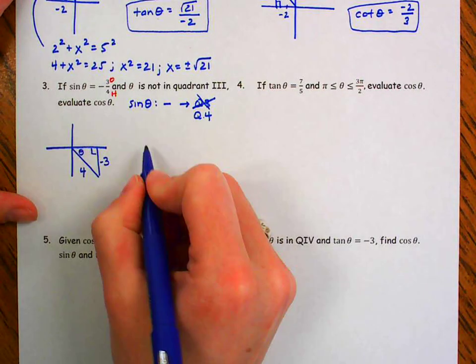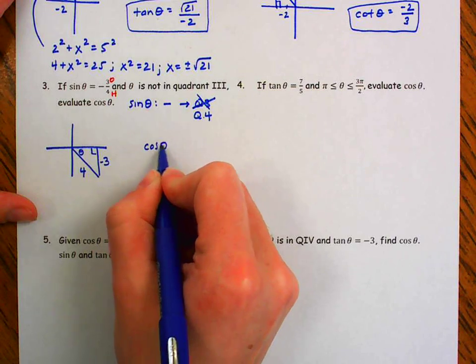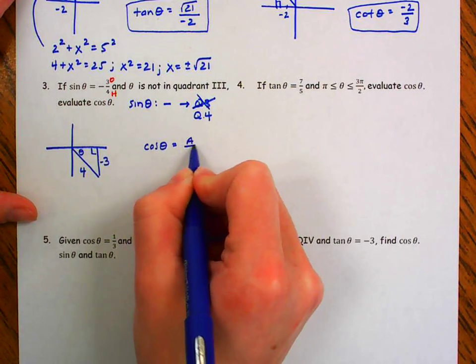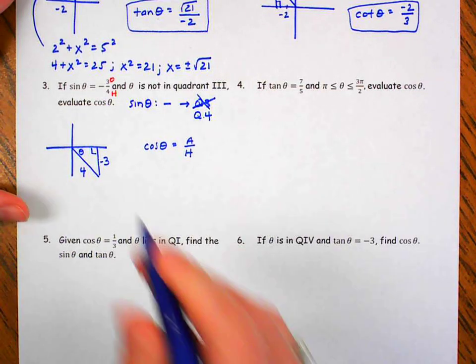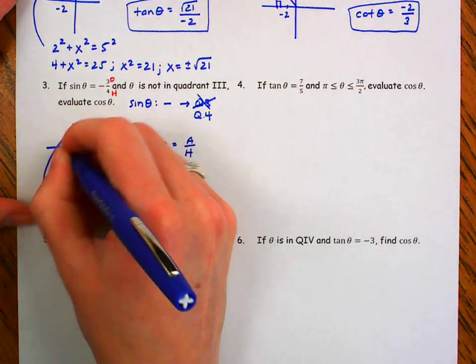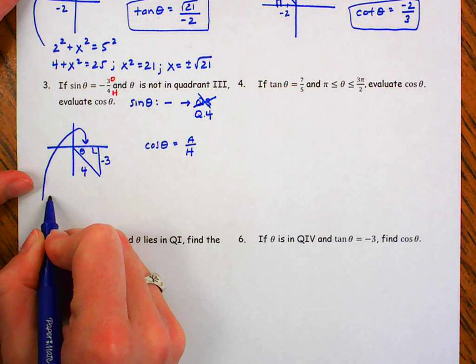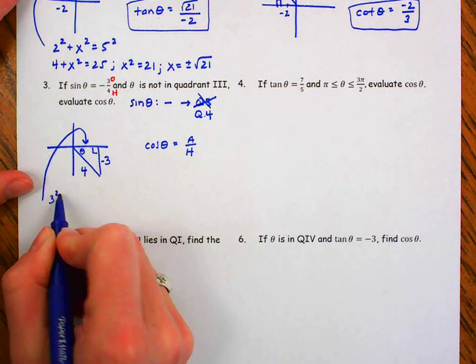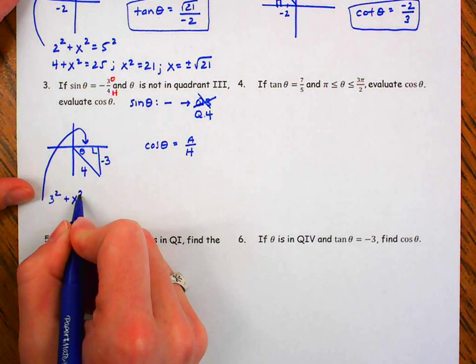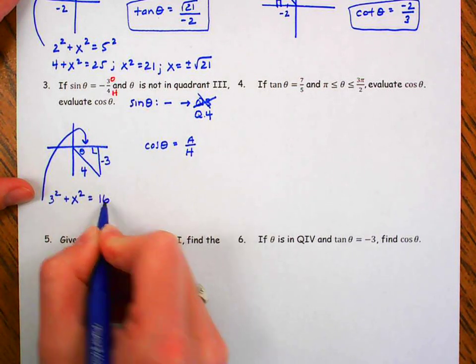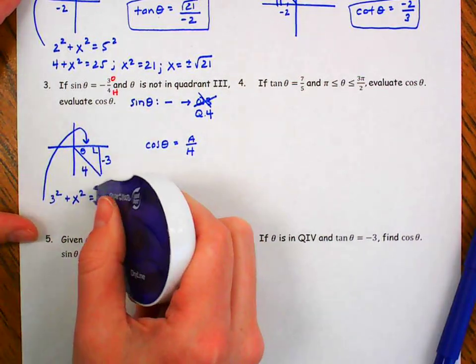We want to evaluate cosine. Well, cosine is A over H. Let's see if we have that. We have H. We don't have A. So to solve for this side, we're going to use the Pythagorean theorem. Remember, when I use the Pythagorean theorem, I'm going to use positive values because we're doing lengths. We don't know this side. The hypotenuse always has to go on the side by itself. I'm sorry, I kind of skipped a step there.